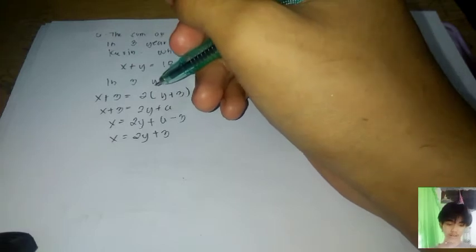So let's distribute the 2 to y plus 3. So we have 2y plus 6, and just copy the x plus 3. And then what we need to do is to transpose the positive 3 to the other side. So we have x equals to 2y plus 6 minus 3. Let's subtract the positive 6 to negative 3. So we have x is equals to 2y plus 3.